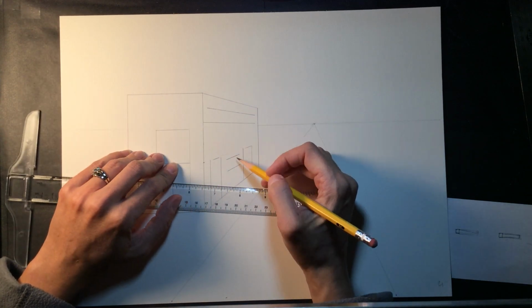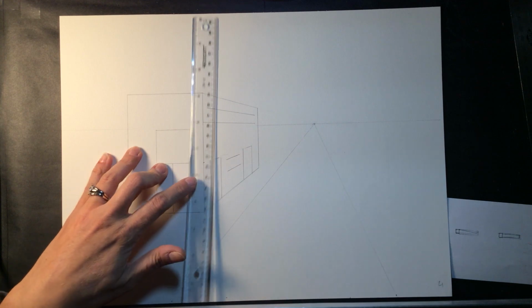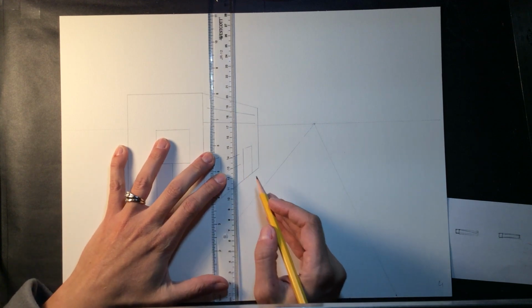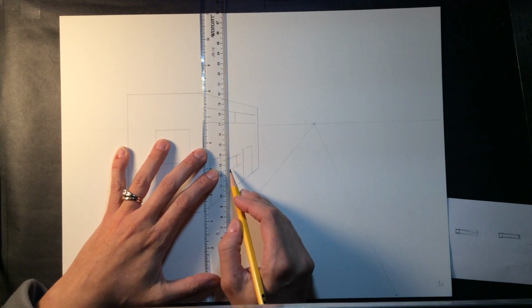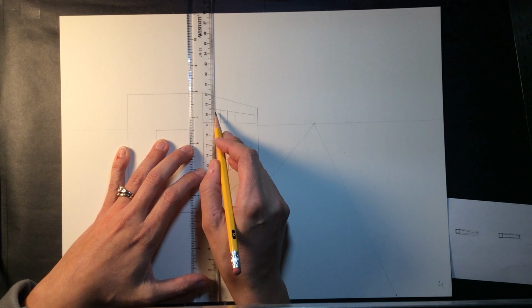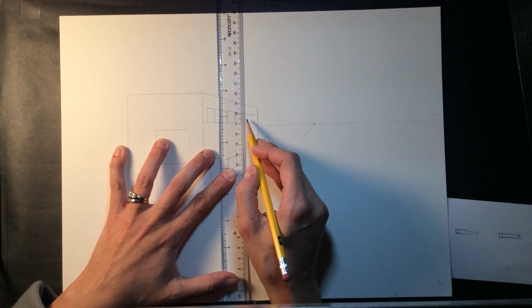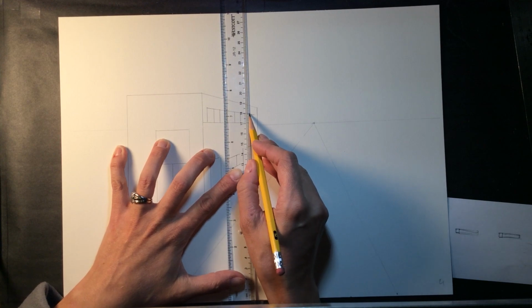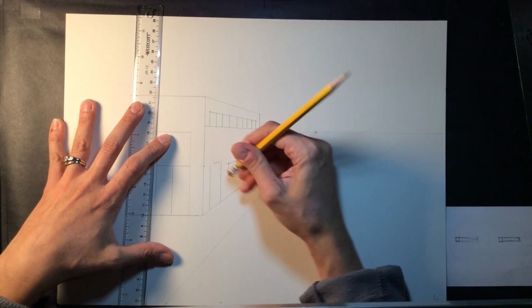So the top and the bottom of all these windows should be aligned with one another and with the vanishing point. So the sides of them now, I just simply need my T-square to draw some vertical lines. And I can draw them in sets. Let me show you.